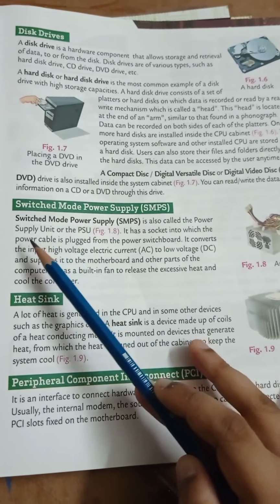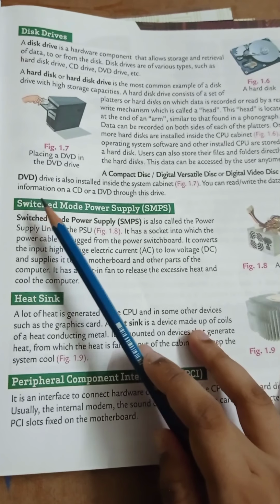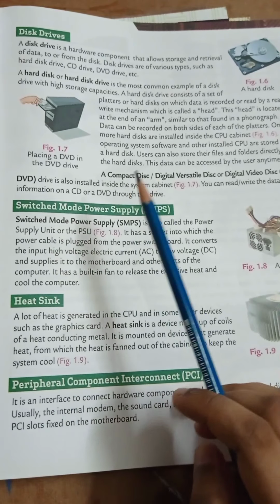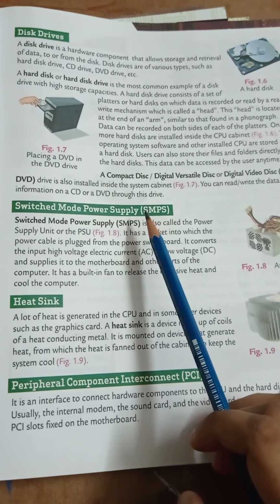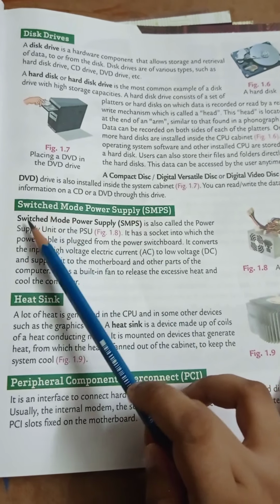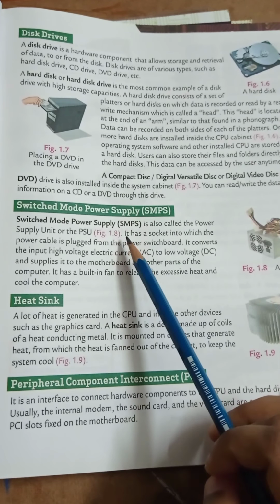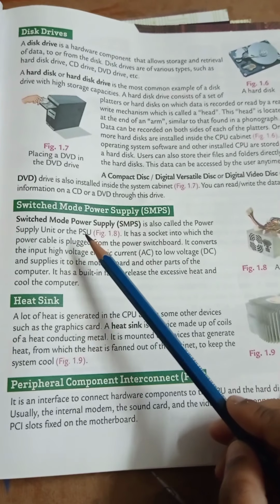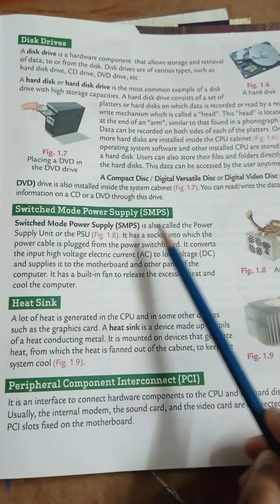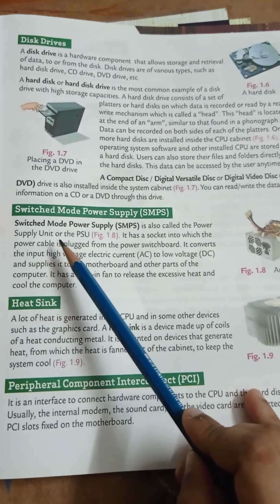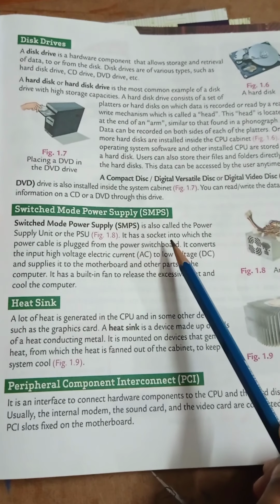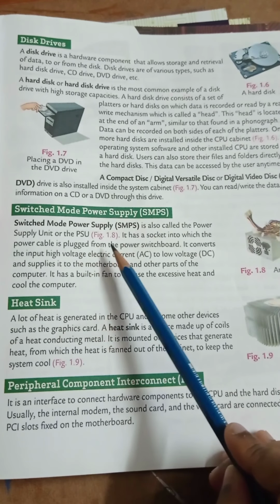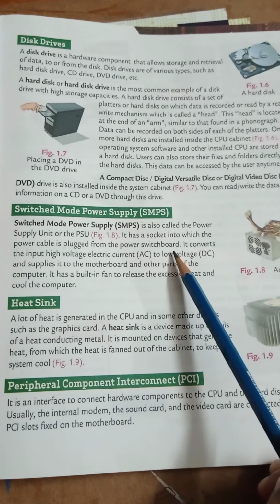So now the new topic is switched mode power supply. This is the full form of SMPS. Switch mode power supply is also called power supply unit or the PSU. The full form of PSU is power supply unit. It has a socket into which the power cable is plugged from the power switchboard.